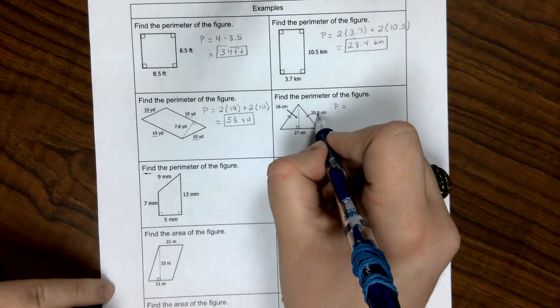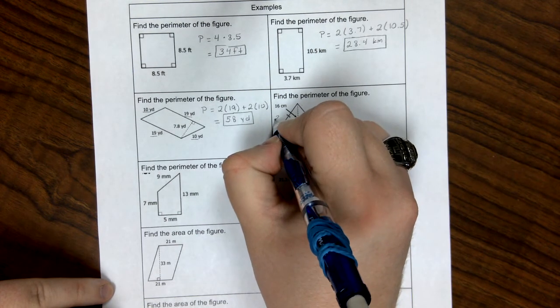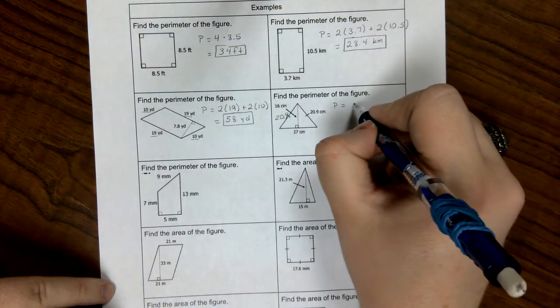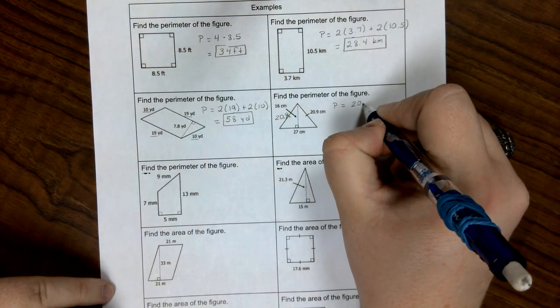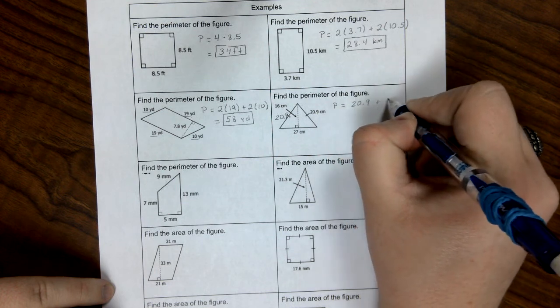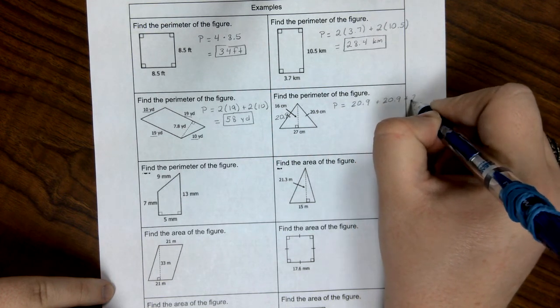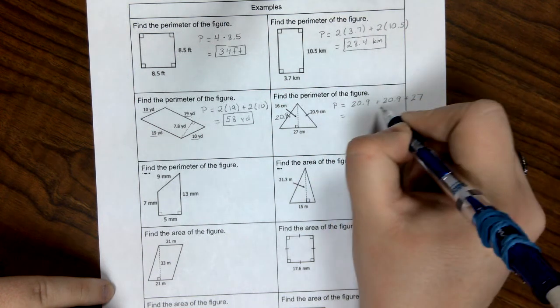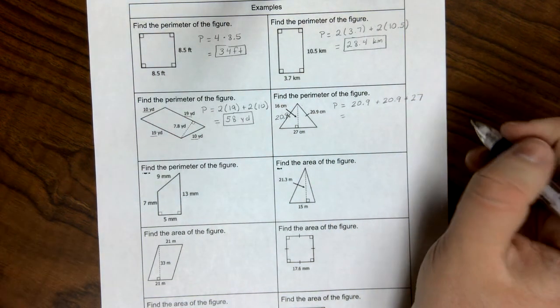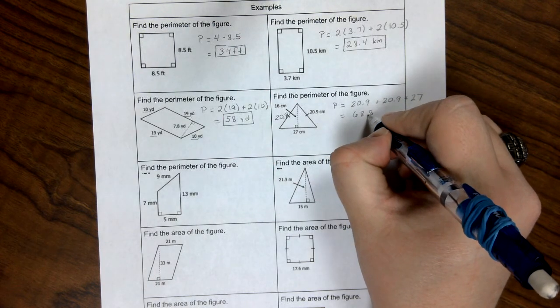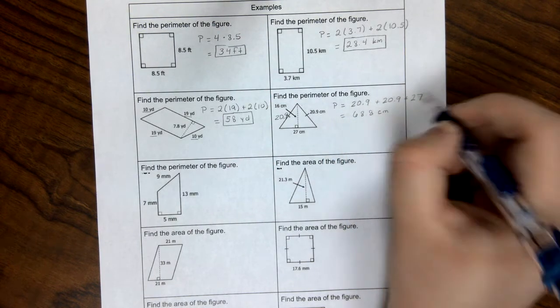So if this guy is 20.9, this other guy is 20.9 as well. So we have one 20.9 and another 20.9 and then the 27. And we just add all that up in a calculator and we get 68.8 centimeters.